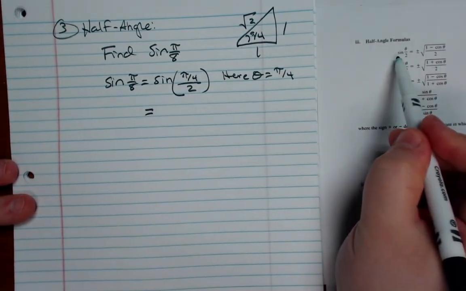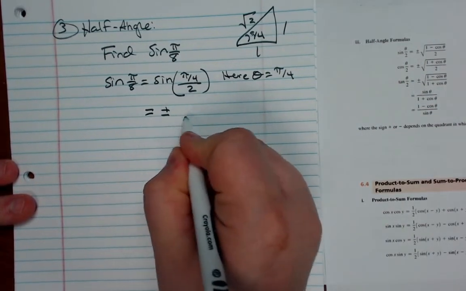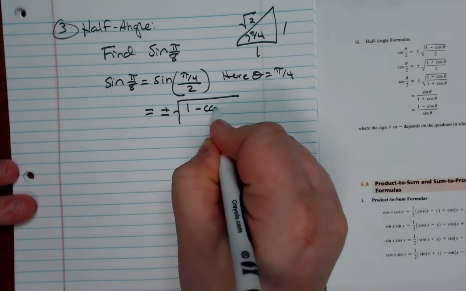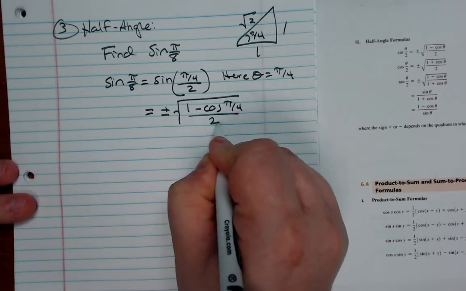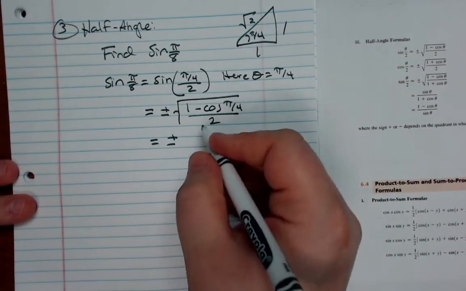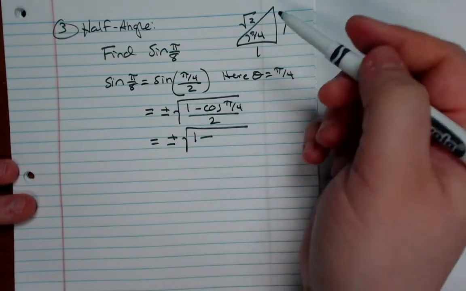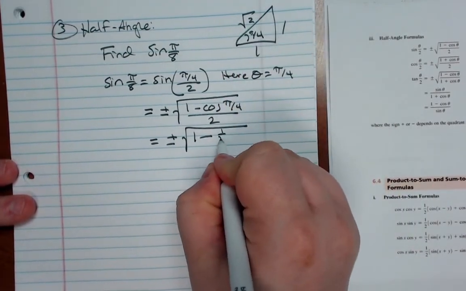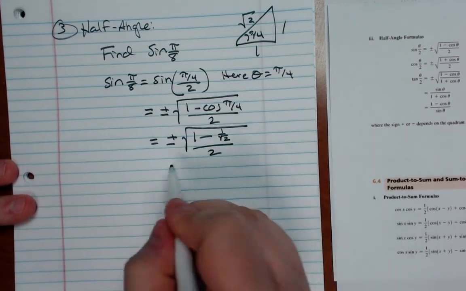So sine of theta over 2 equals plus or minus the square root of 1 minus cosine of pi over 4 over 2. Cosine of pi over 4 is adjacent over hypotenuse, so it's 1 over root 2, all over 2.